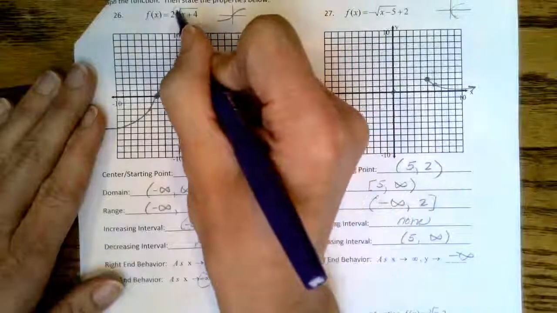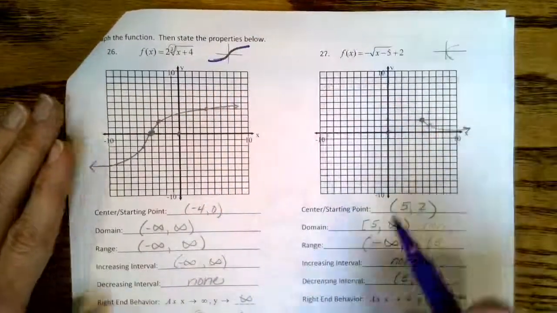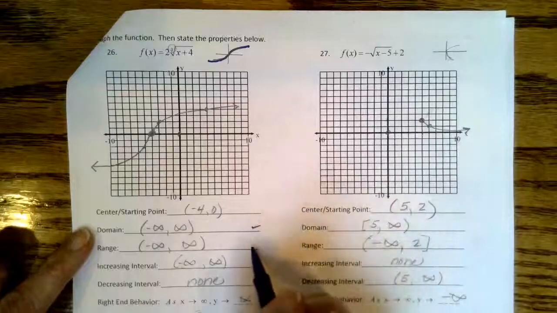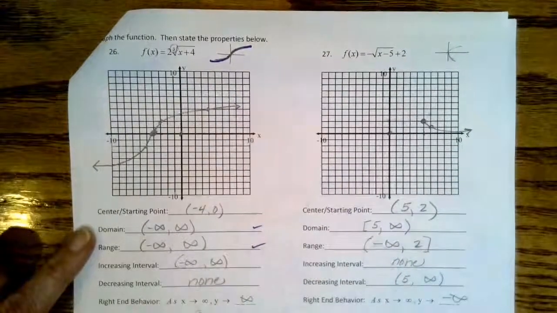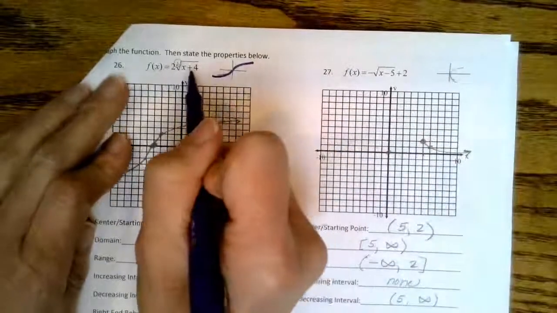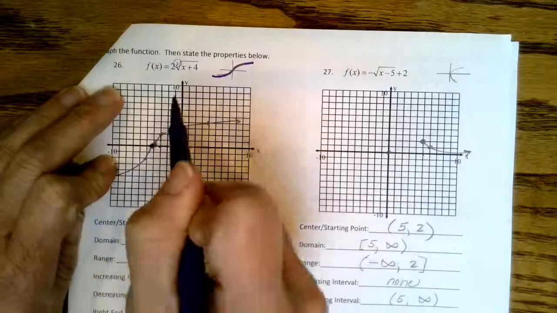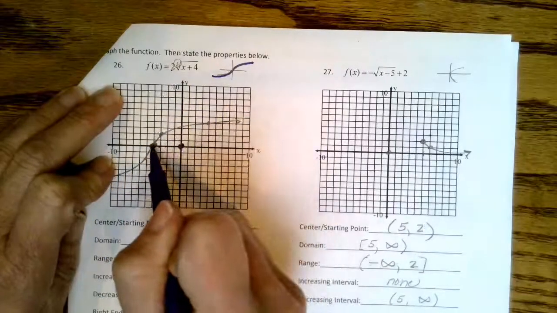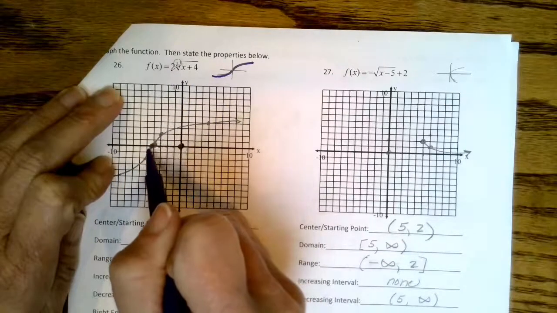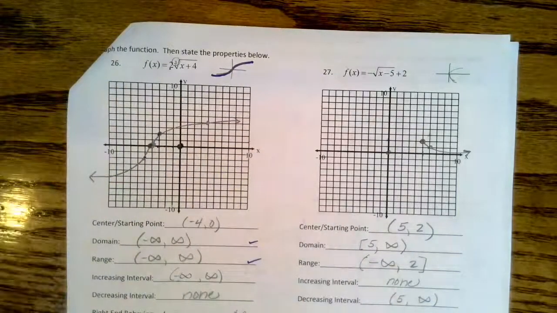If I have a cube root, it's going to be a snake, this type of graph. Always a domain and a range of all real numbers. My center point starts at 0, 0, and here I recognize I'm moving back 1, 2, 3, 4. I have a stretch of 2, which means instead of going up 1 and 1, I'm now going up 2, twice as tall.